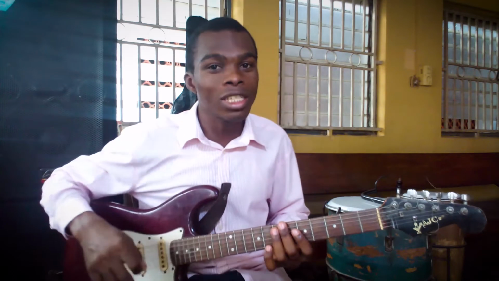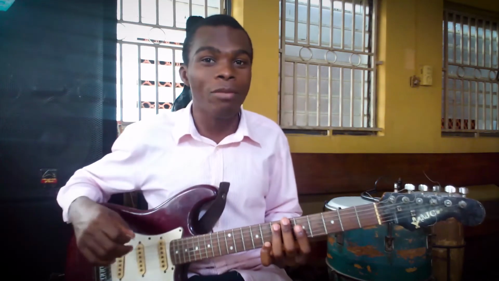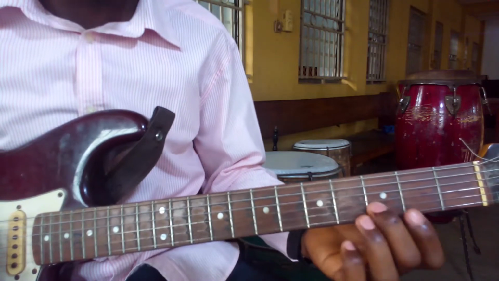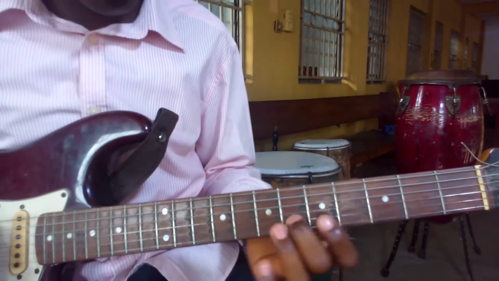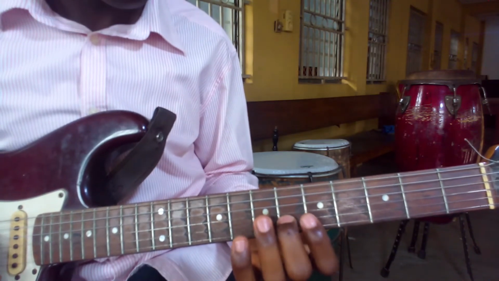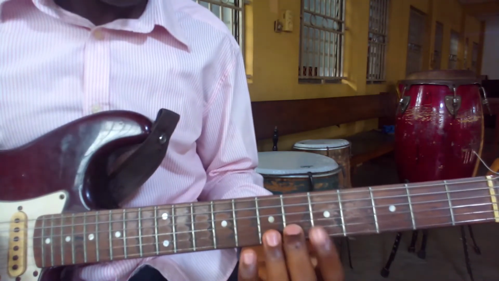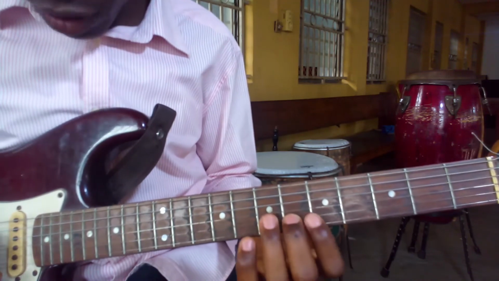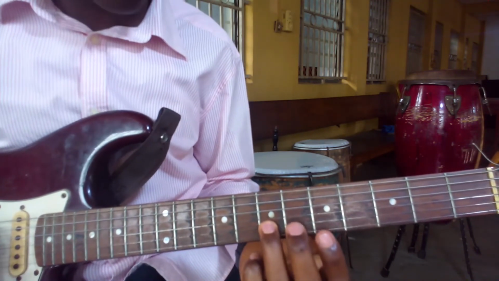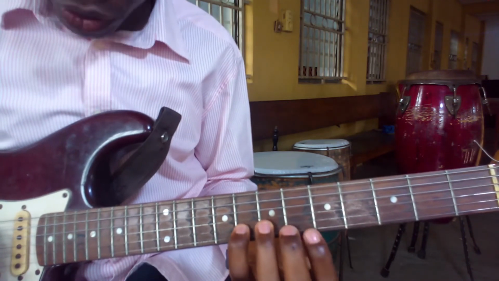The second one, which is my favorite and I use almost all the time, is when the key is on the 2nd string, and that should be the B string. This 2nd string here. Now let's just choose this key for example. From here, this will be your Do. You skip one fret, you play the next one, will be your Re.